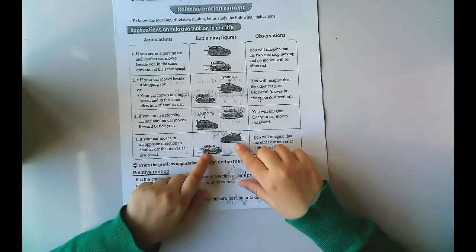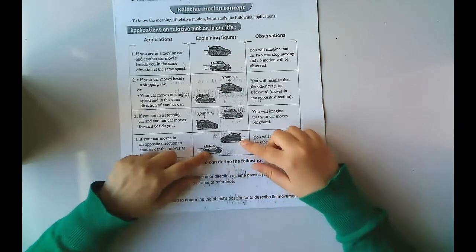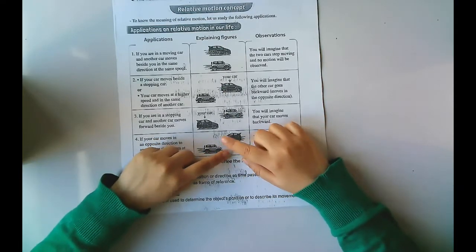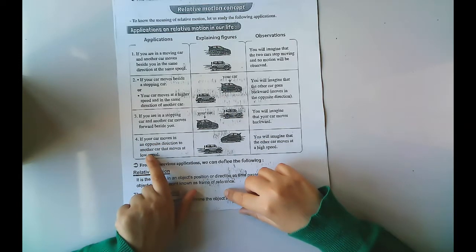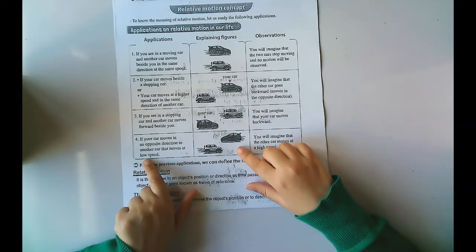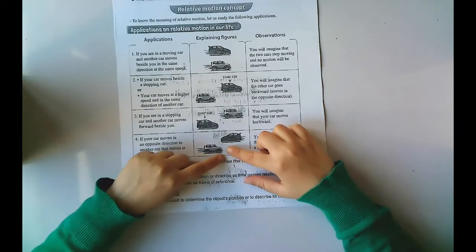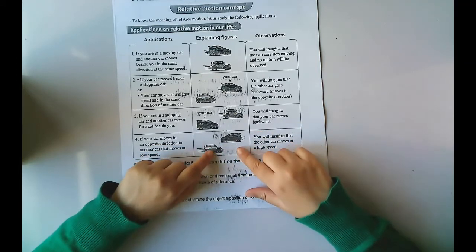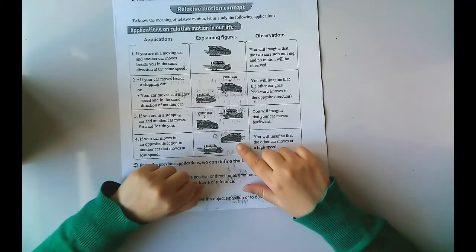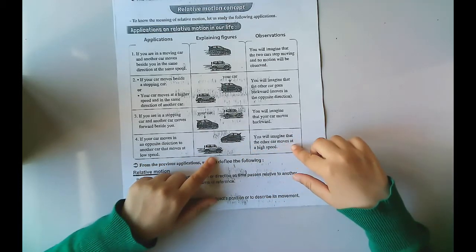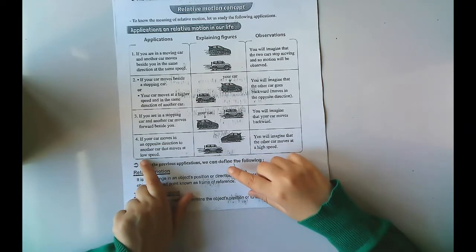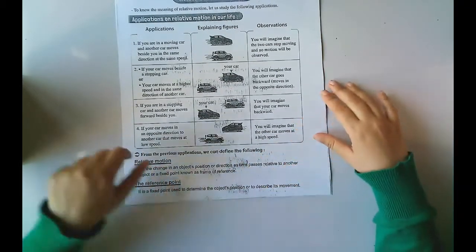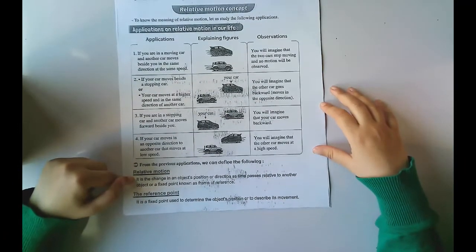In this case, your car and the other car are moving in the opposite direction. If your car moves in the opposite direction of another car that moves with low speed, not high speed, because they are moving in opposite directions, you will imagine that the other car is moving with a very high speed, although it's moving with low speed. This is the relative speed.